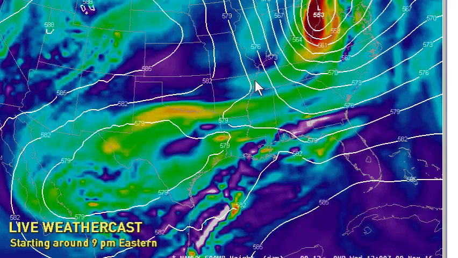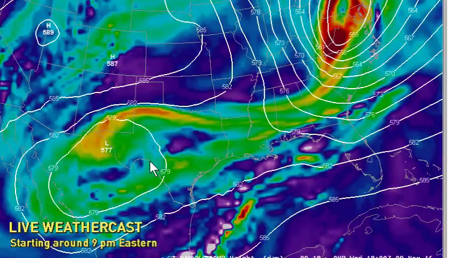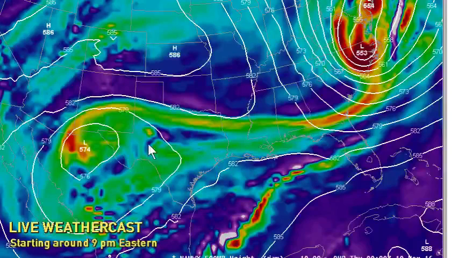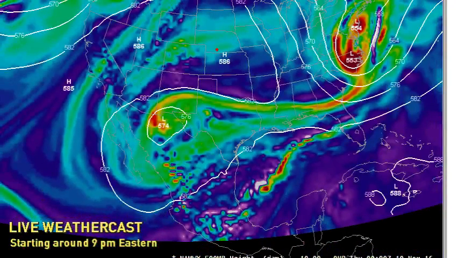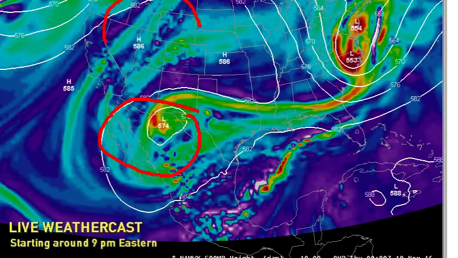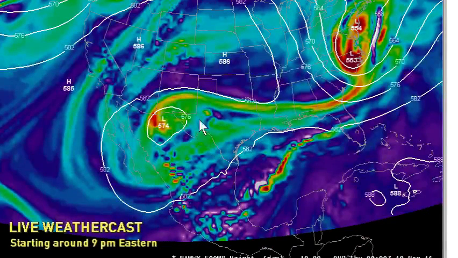Let's take a quick peek ahead at what that's going to be doing over the next couple of days. Looks like that's sheared off, and we've got something called a Rex block. It's kind of like an omega block, but we have low heights south of high heights, south of low heights. They're kind of stacked like that. So that's one kind of blocking pattern we might see from time to time.